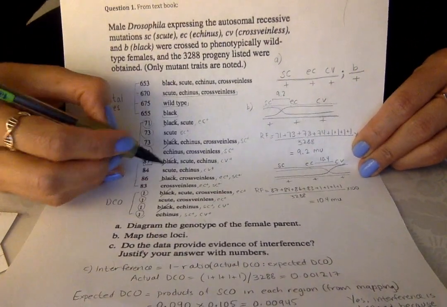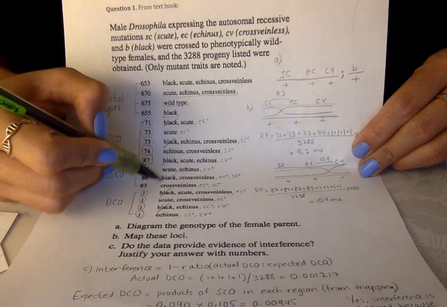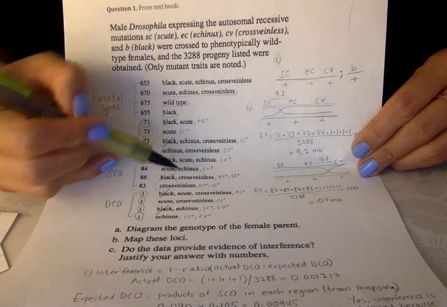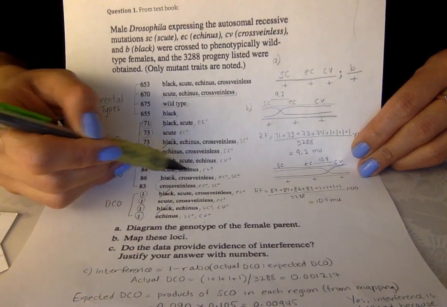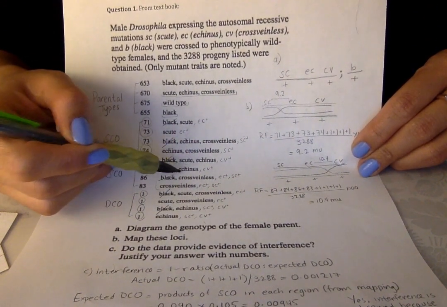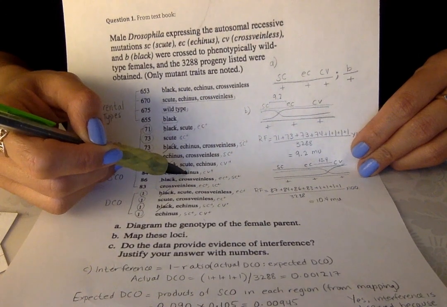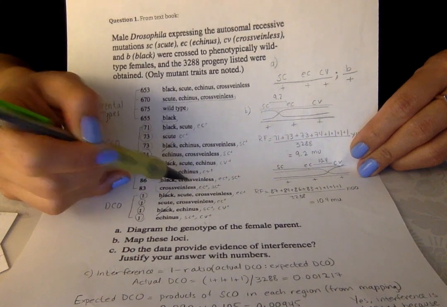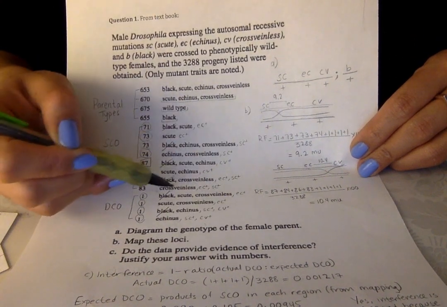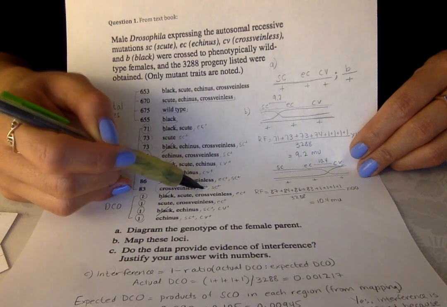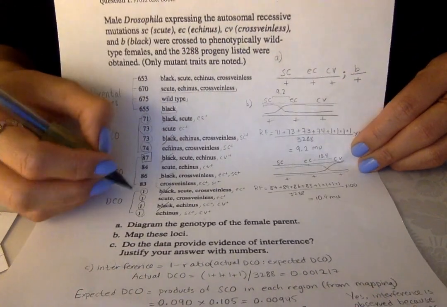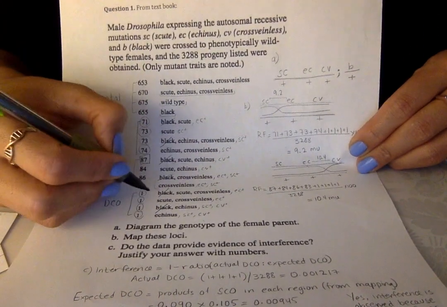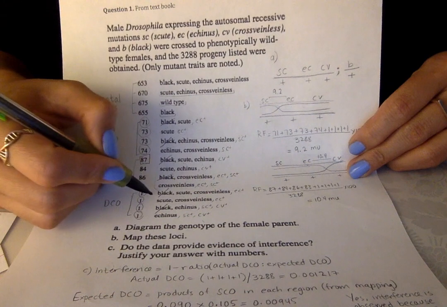So 87. And then same, just like we did before, through the remainder of the single crossover events, anywhere I see a wild type of one kind and a mutant of the other. So here I've got mutant Echinus, wild type cross-veinless, wild type Echinus, mutant cross-veinless, wild type Echinus, mutant cross-veinless. I'm taking them all in. And then you also have to do the same thing. Don't just grab all of the double crossovers. Go through the crossovers and look for those patterns again.